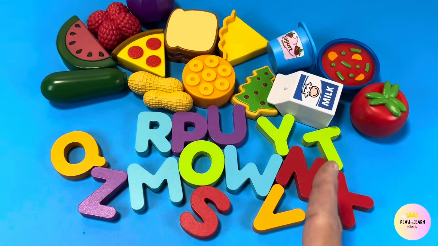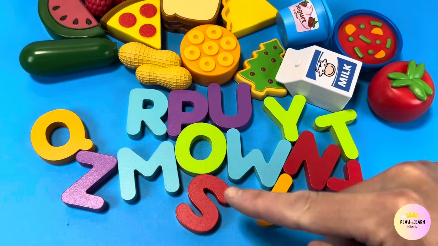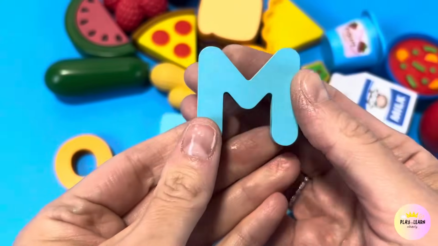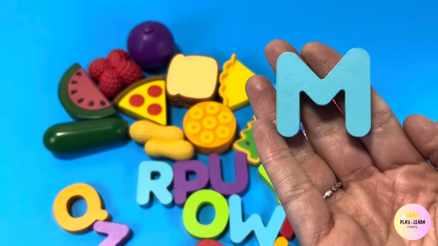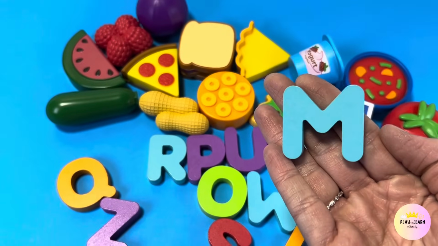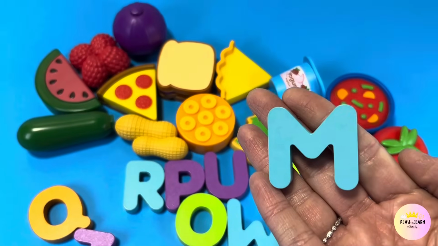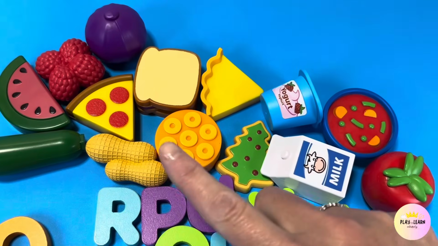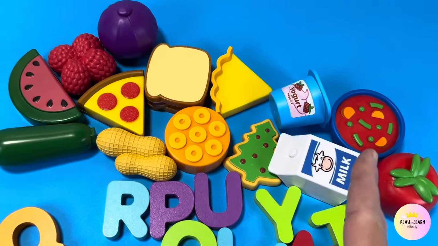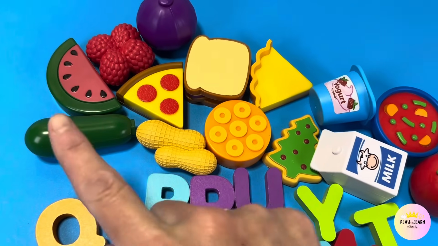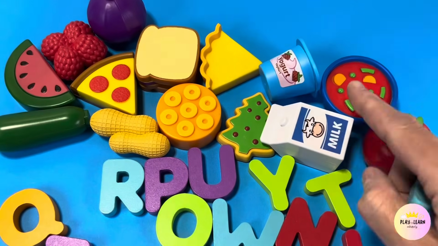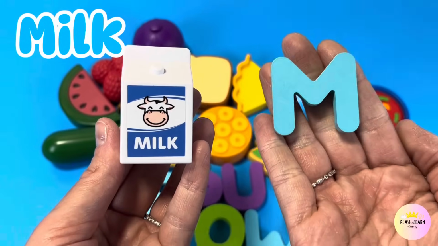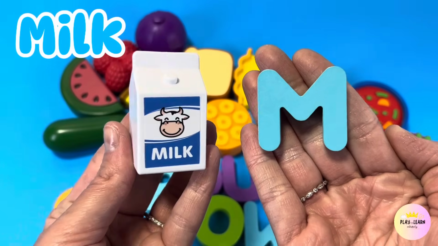Now we're looking for M. Do you see our letter M? I do too. Very good. Here's our M. Our letter M is the color blue. M sounds like M. Where's our letter M food? Great job! It's the milk. M is for milk. Milk.